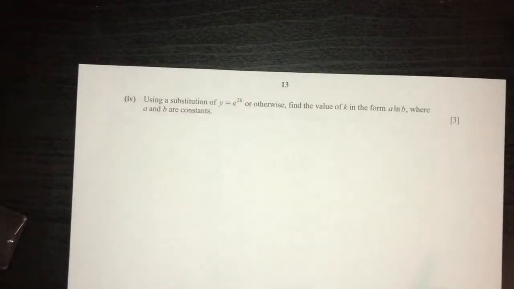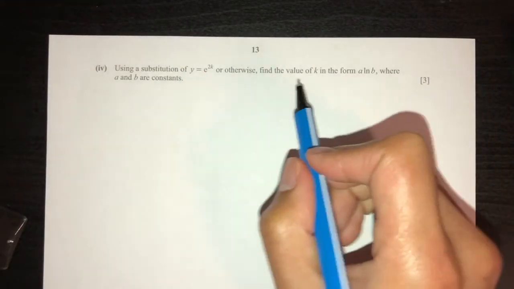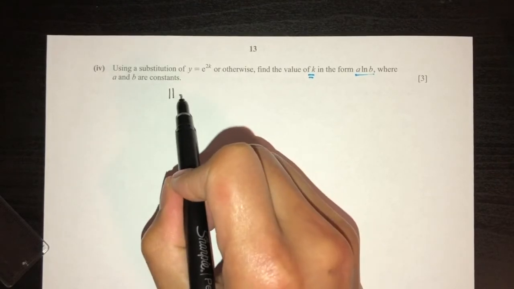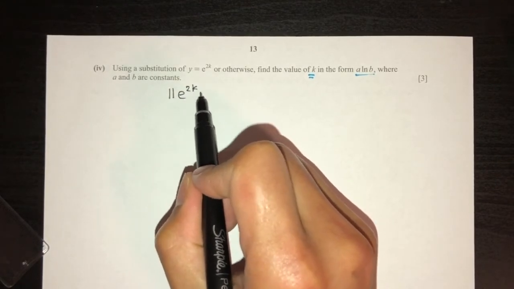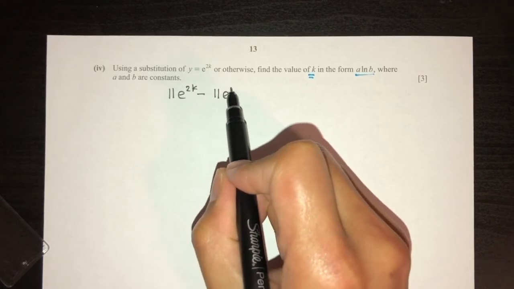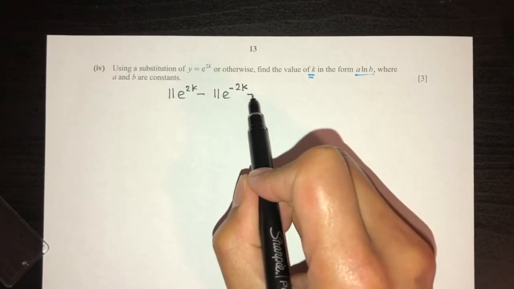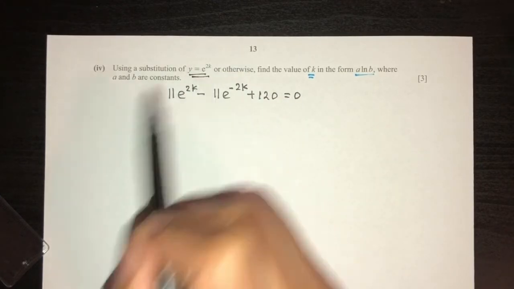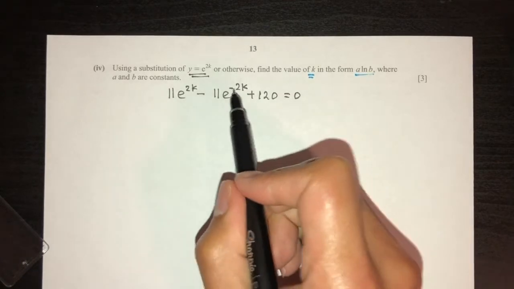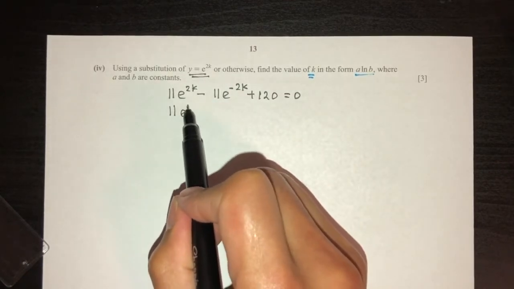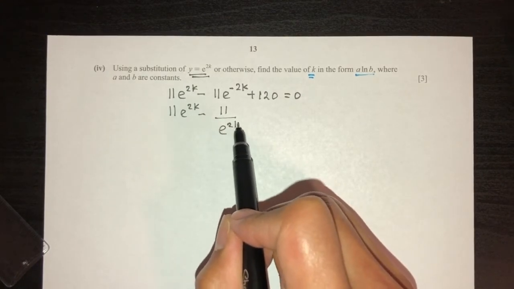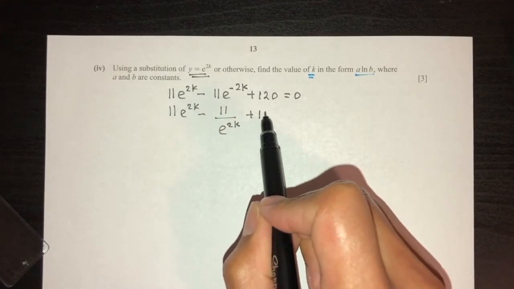Now part 4, using a substitution of this, we have to find the value of k in the form of this. Okay, let's do this. So for now we have 11e^(2k) minus 11e^(-2k) plus 120 is equal to 0. So we have to use this substitution. So first thing we can do is change that to 11 over e^(2k) to make it become positive. Now we can replace easily.